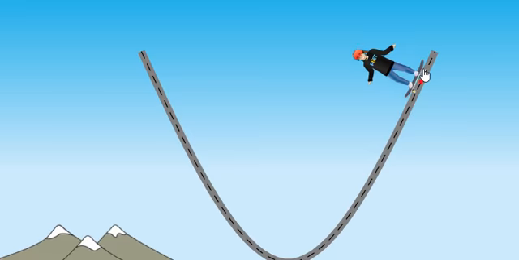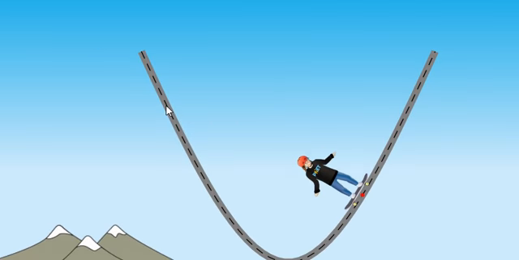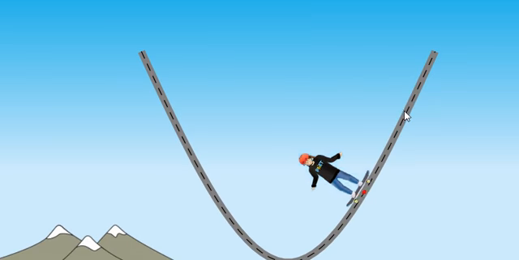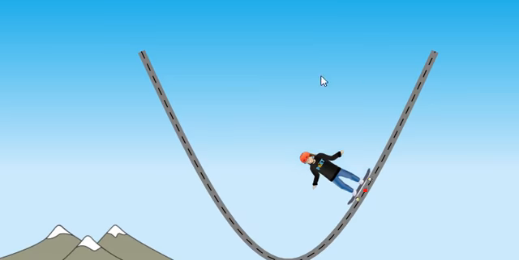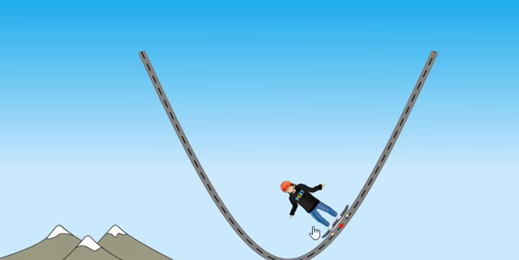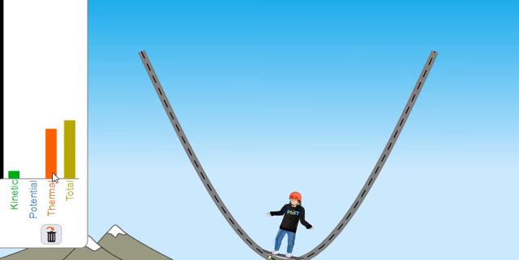Let's check it again. So he slides down, he goes up, but he doesn't go up to the top as previously when there was no friction. He went up to the top on the left. Now when we let him go from this point, he does not reach the same point on the other side. He will slowly come to rest. This is because of the thermal energy released.